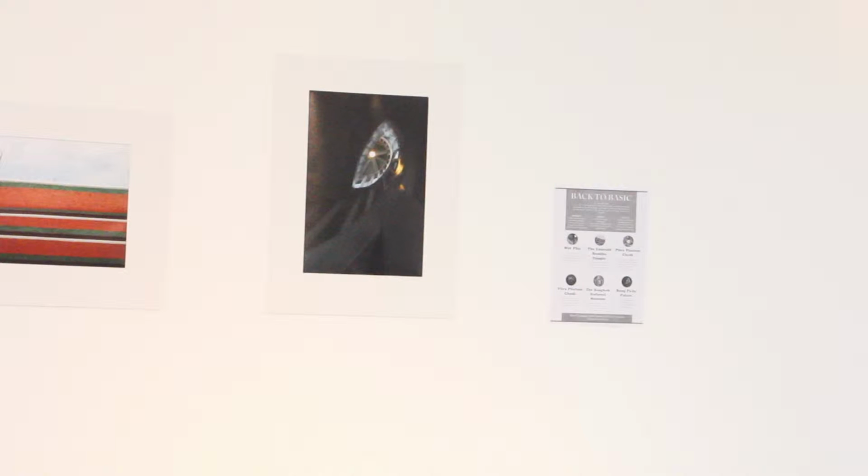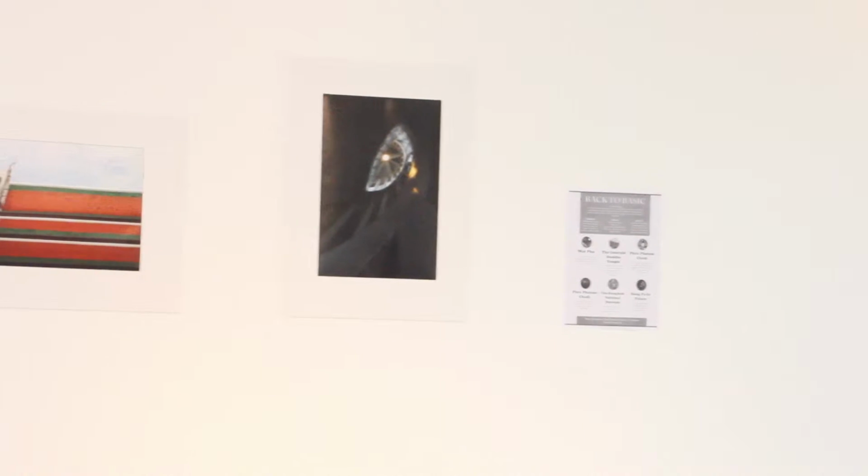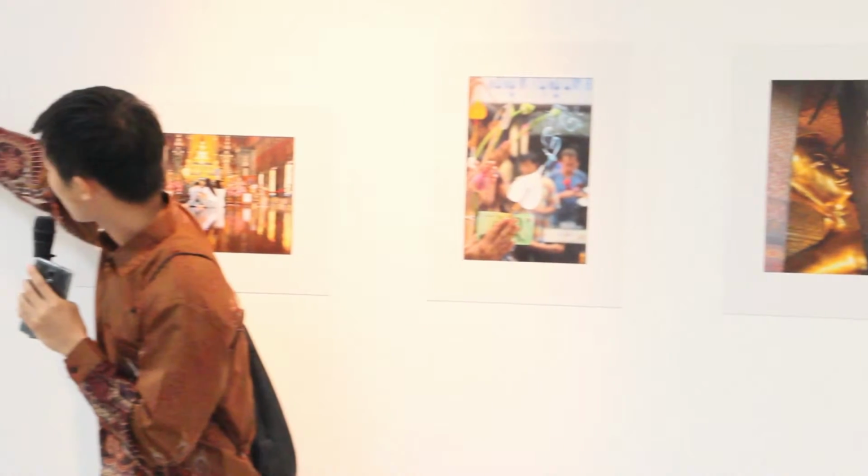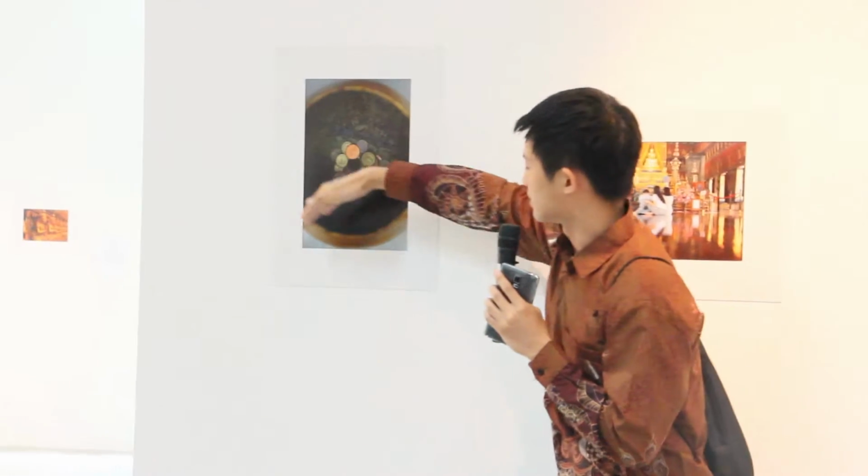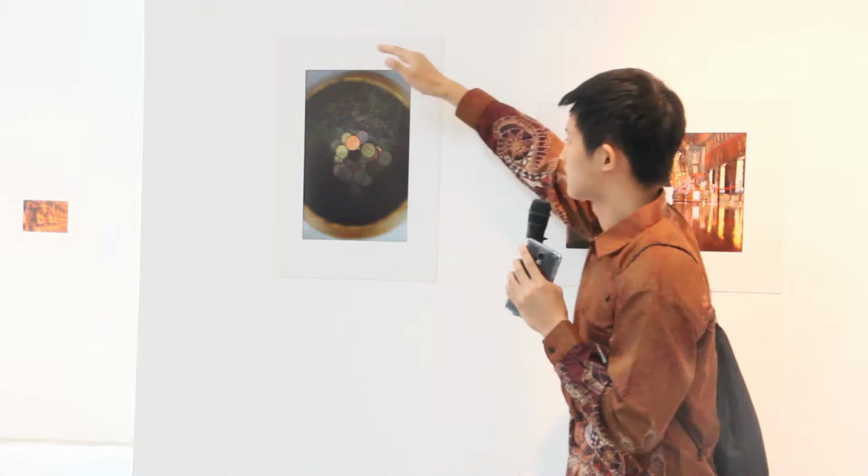Okay, I learned about textures and form. So here, you might see this kind of darker image. You have textures of metal. We found a lot of metals here in Thailand. By having this, I want to emphasize what is inside this container, this bowl here.